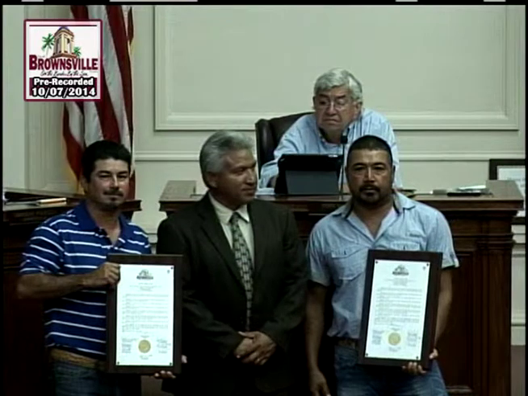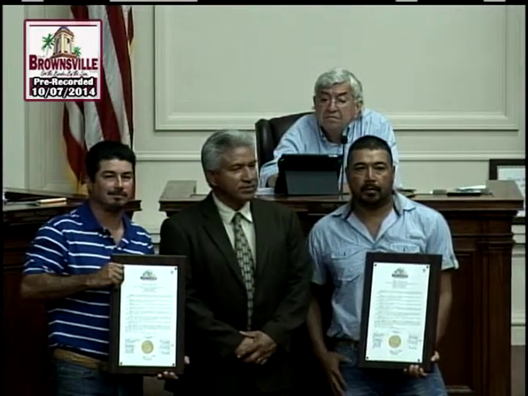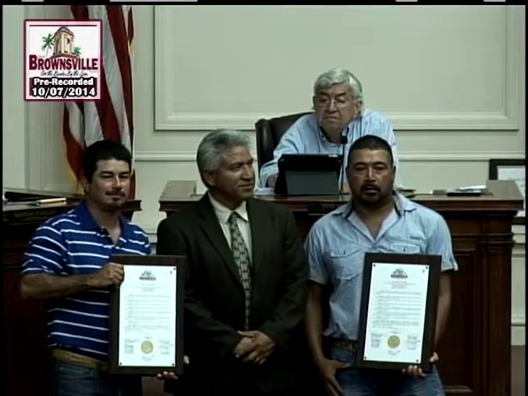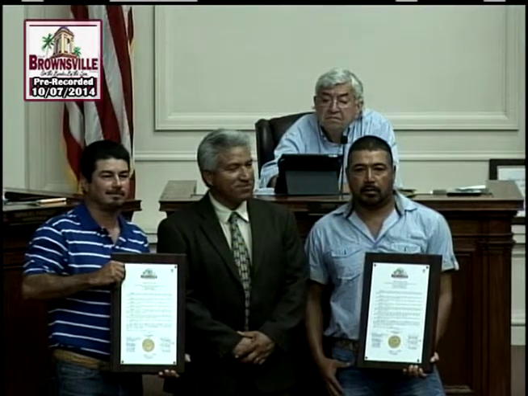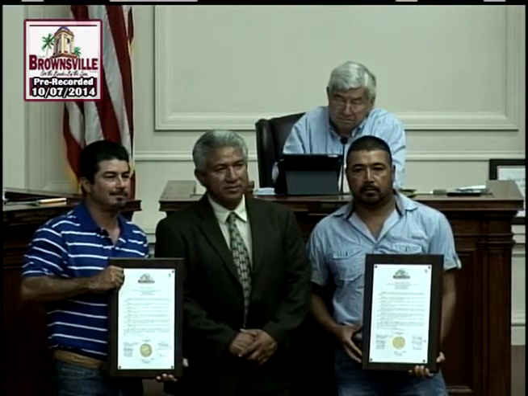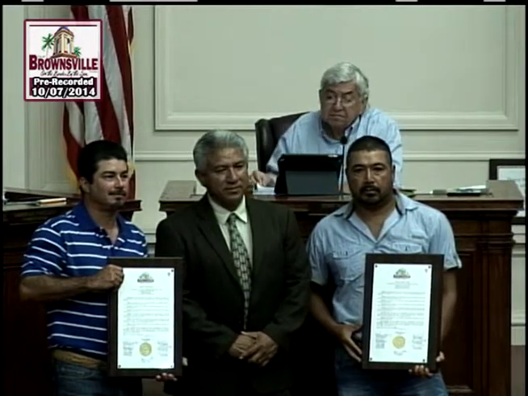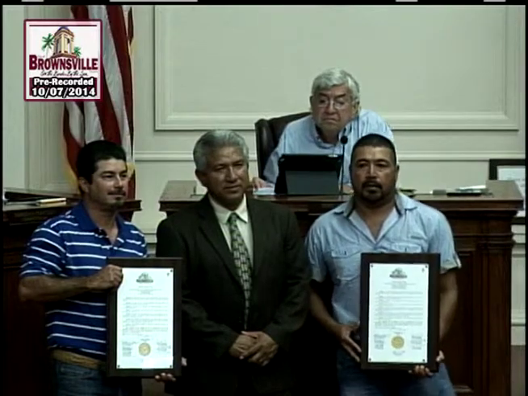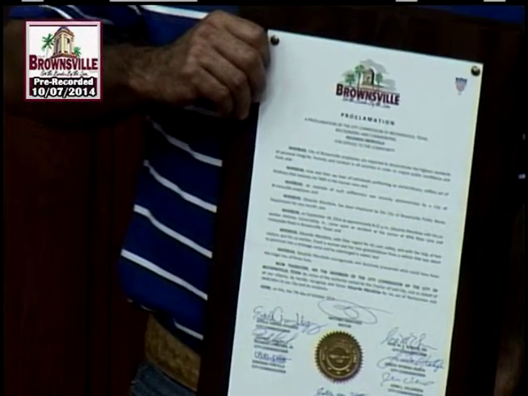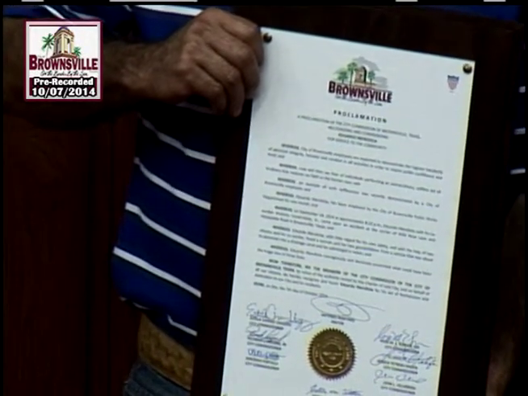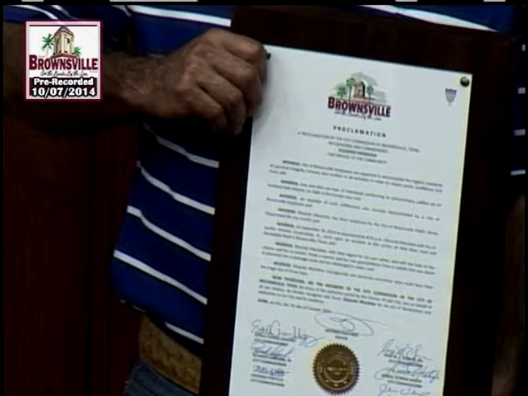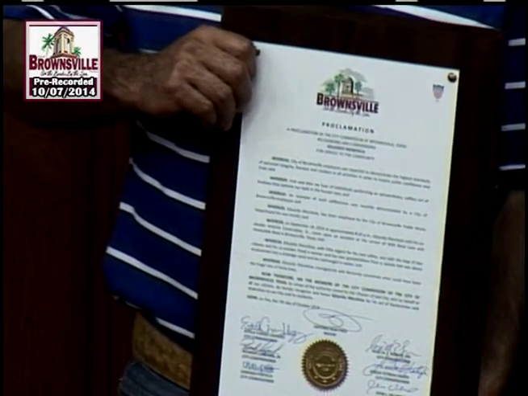have been employed by the City of Brownsville Public Works Department for 1 month and 6 years respectively. And whereas on September 14th, 2014, at approximately 8:25 p.m., Eduardo Mendiola and Antonio Covarrubias Jr., both together, came upon an accident at the corner of Wild Rose Lane and Honeydale Road in Brownsville, Texas.